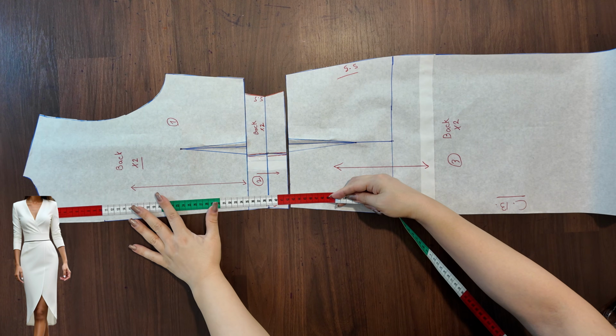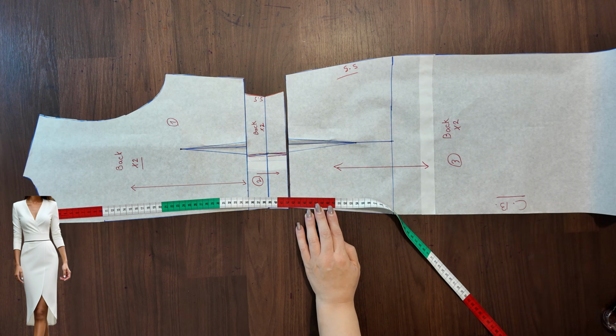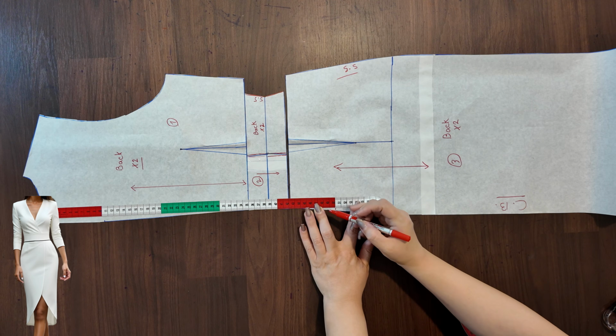After sewing, come down approximately 45 centimeters from the top and mark the location for the zipper.